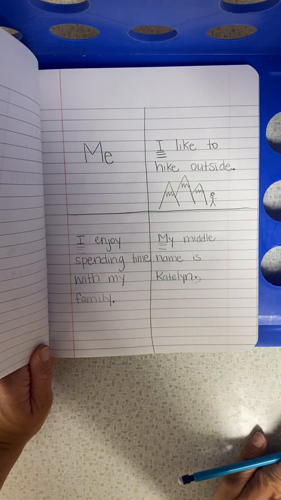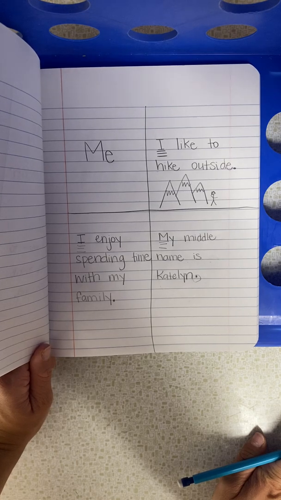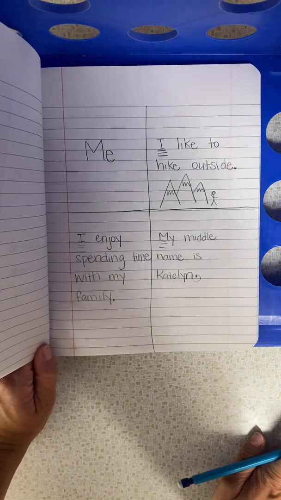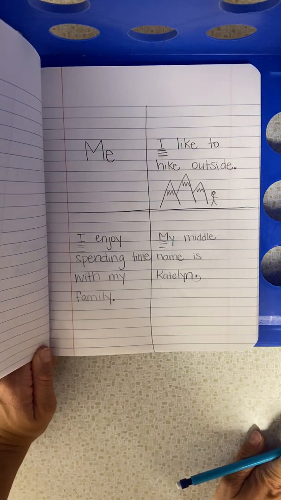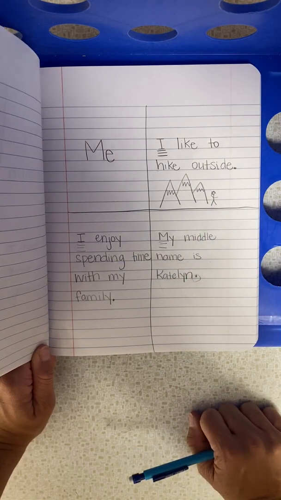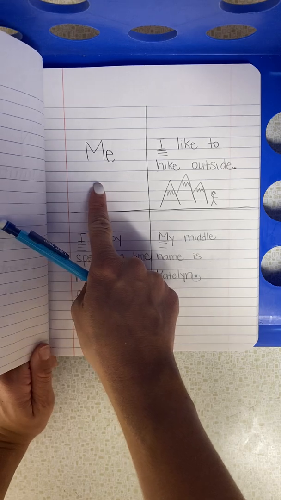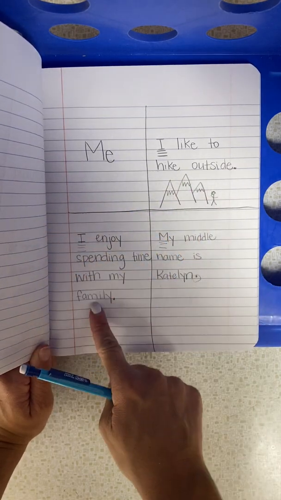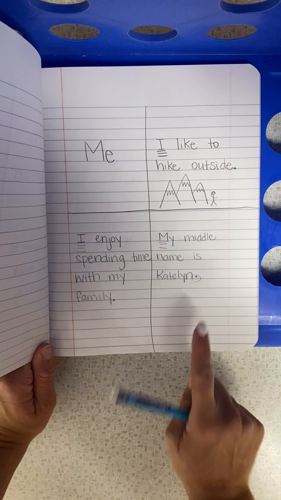Okay? But I do think that all of you are super writers, and so I want you to at least try to write a sentence. But if you're struggling to give me some detail, you can put an illustration to go with it. So your title goes in box 1. Box 2 is a sentence, box 3 is a sentence, and box 4 is a sentence.